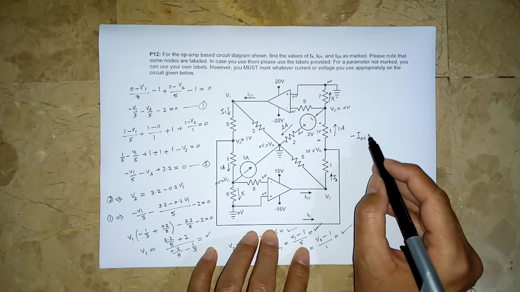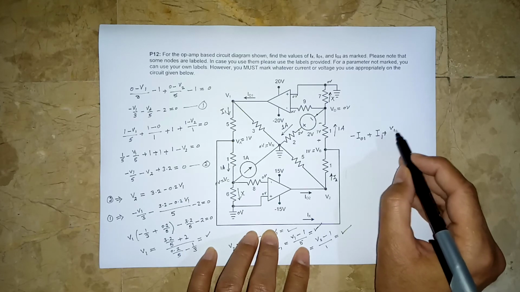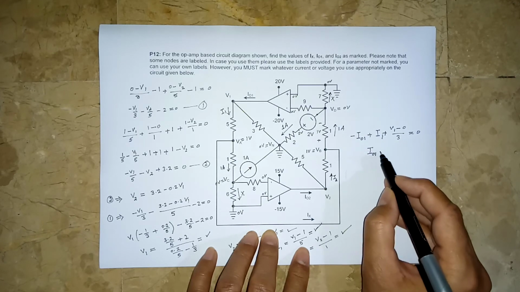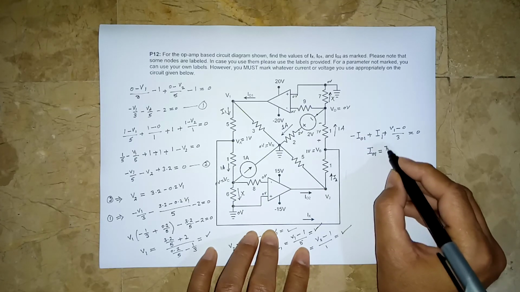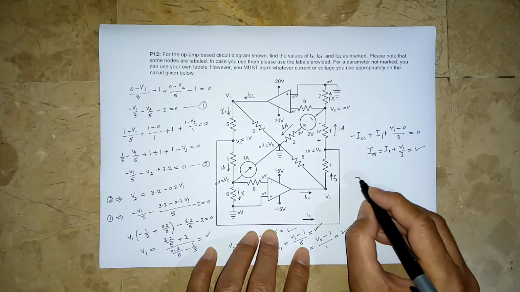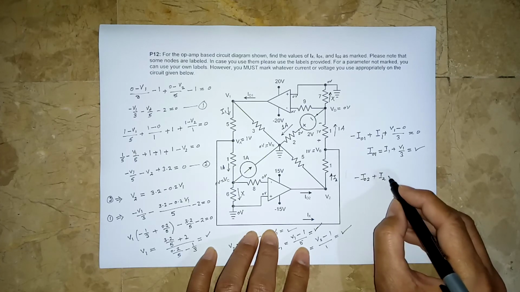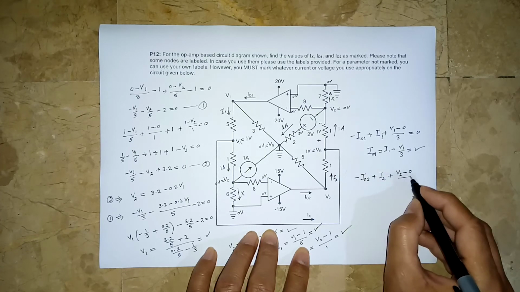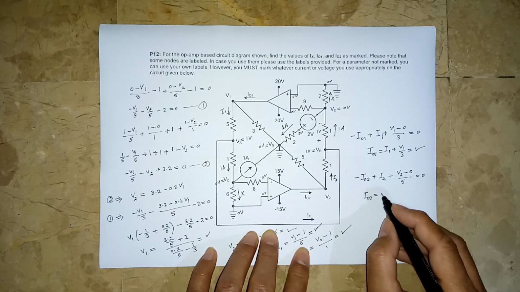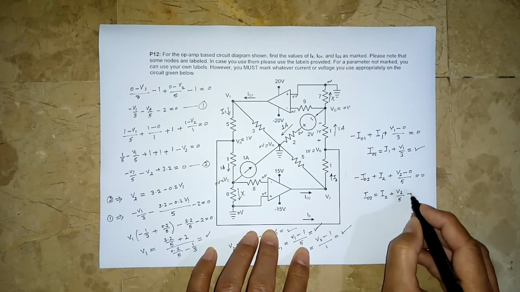So minus IO1 plus I1 plus V1 minus 0 over 3 equal to 0 is going to give us the value of IO1 equal to I1 plus V1 over 3, and similarly minus IO2, the inward current, plus the outward current V2 minus 0 over 5 equal to 0 is going to give us IO2 equal to I2 plus V2 over 5, and we can find this.